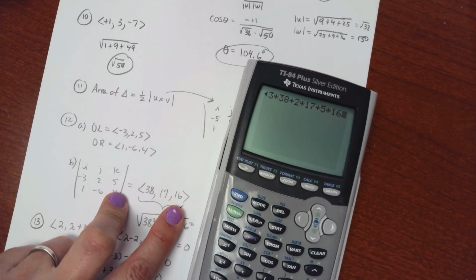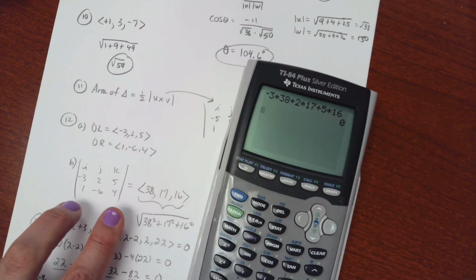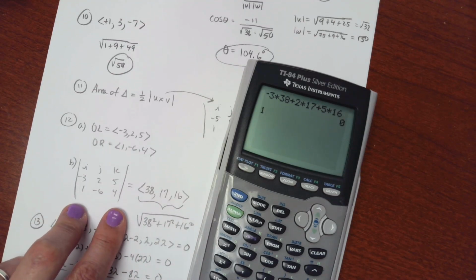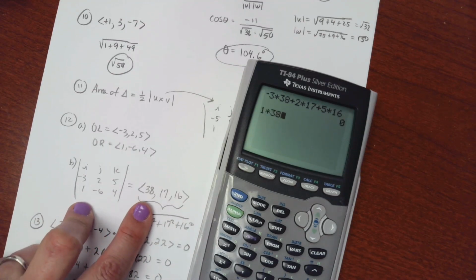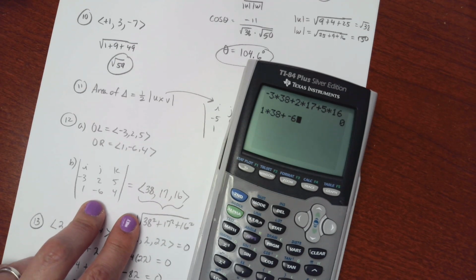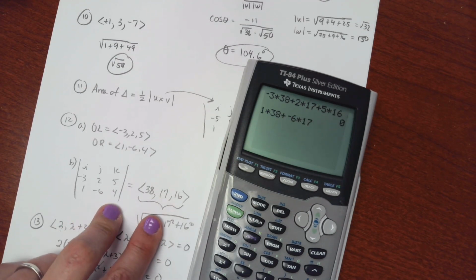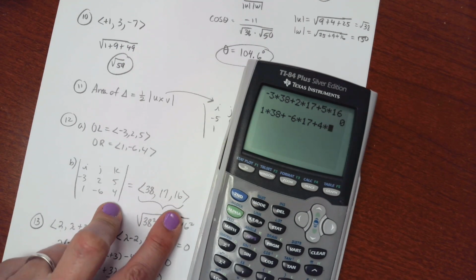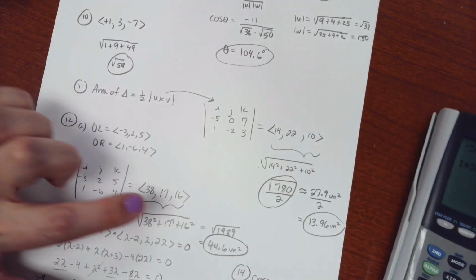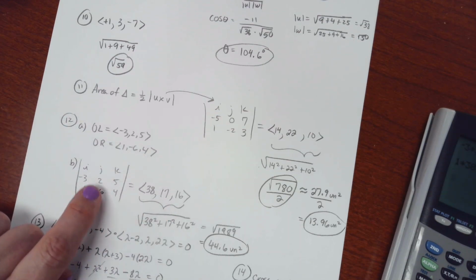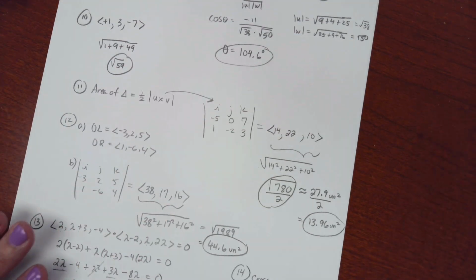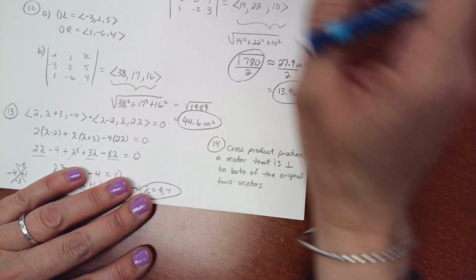It should be 0. And if I did it with this one, 1 times 38 plus negative 6 times 17 plus 4 times 16, it's 0. So the cross product is perpendicular to each of the original vectors. And you use that a lot in upper level math stuff.